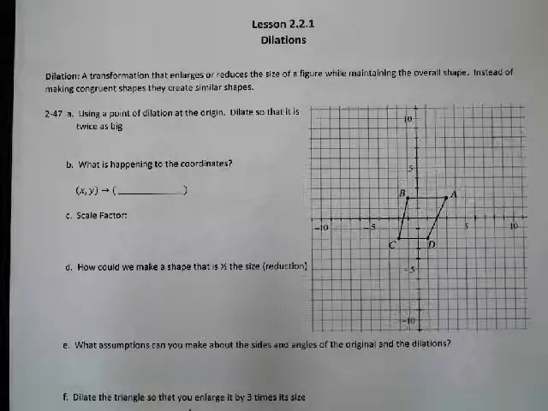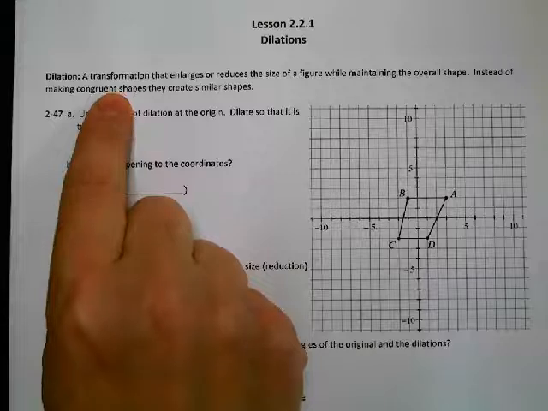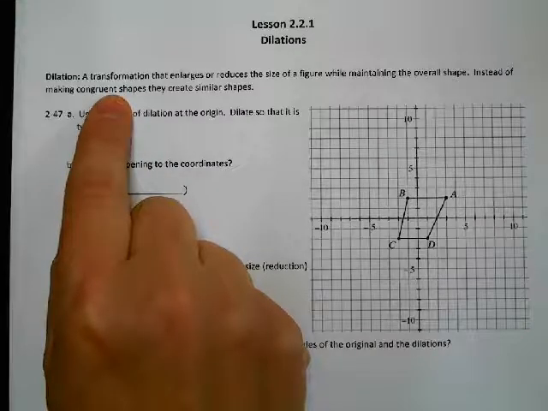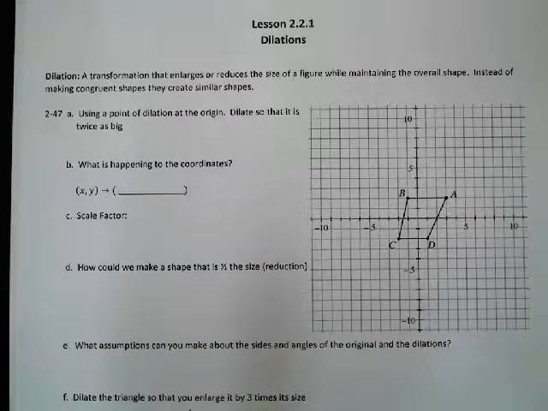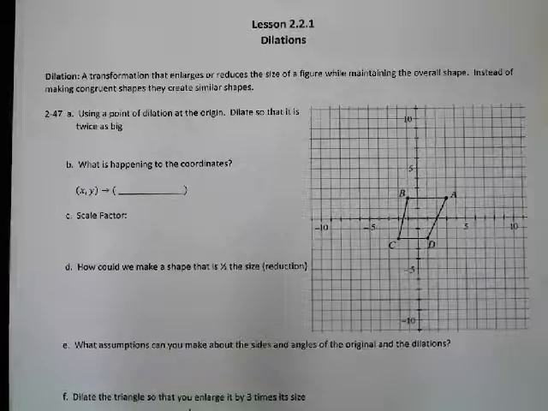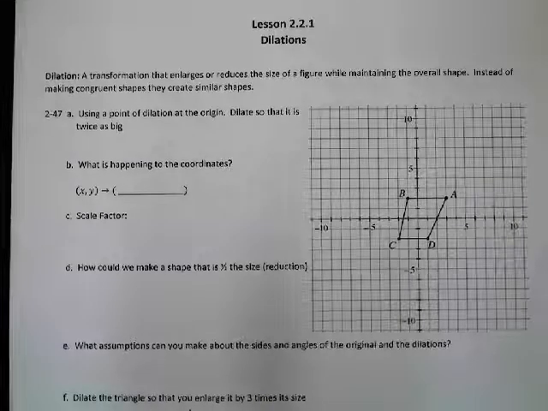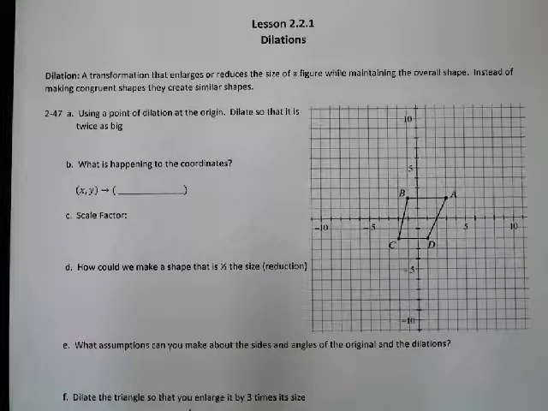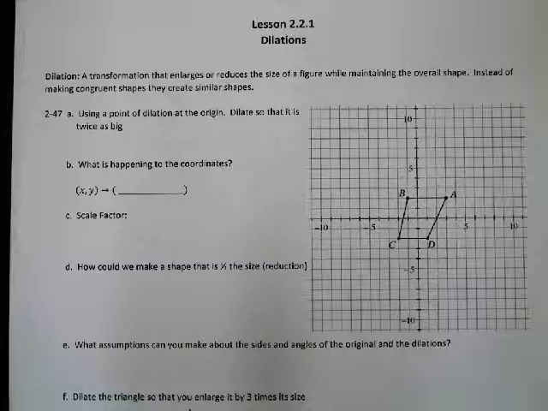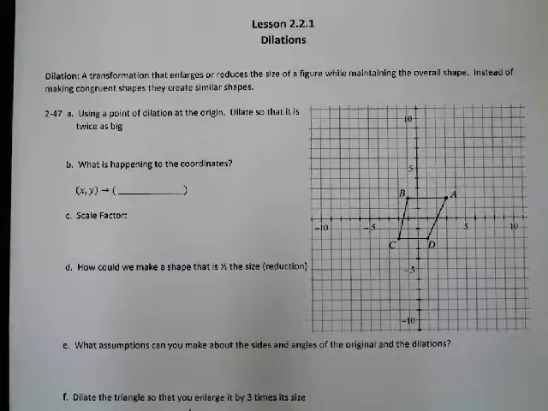It's called a dilation. A dilation is a transformation that enlarges, so blows something up, or reduces, shrinks, the size of a figure. It still maintains the general shape, but the sides don't end up being congruent. So instead of making congruent shapes like translations, reflections, and rotations, dilations make similar shapes.